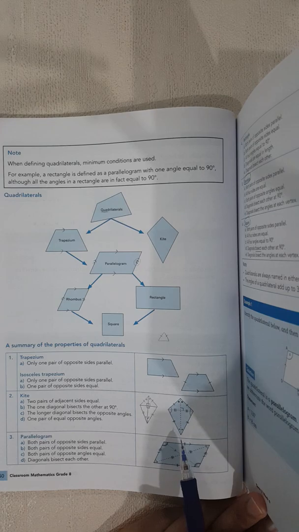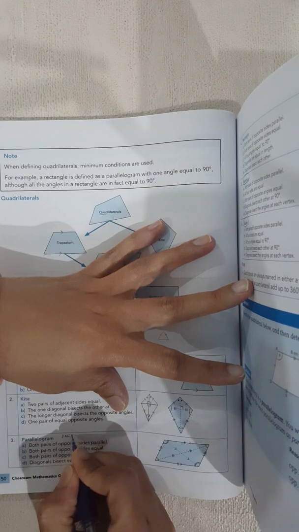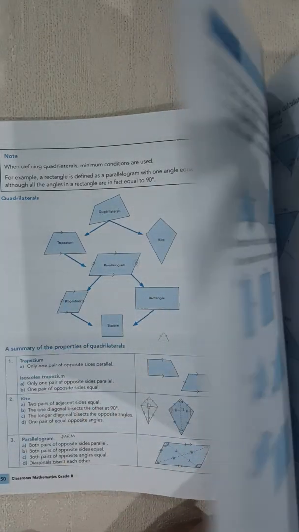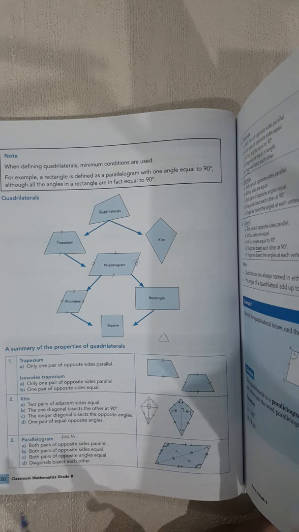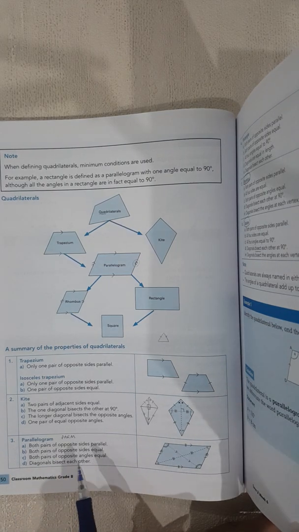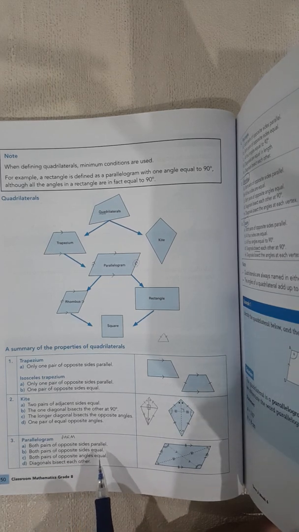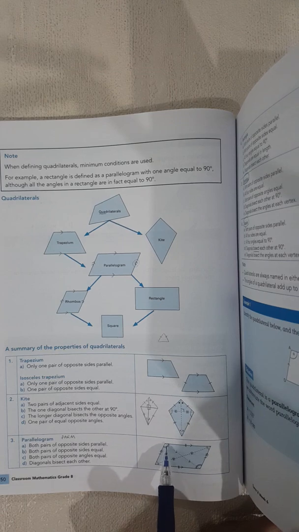A parallelogram, and I want you to remember that we call a parallelogram a palm. Everywhere you see a palm, you need to know that they are talking about a parallelogram. Both pairs of opposite sides are parallel. Again, like a square, a rectangle.